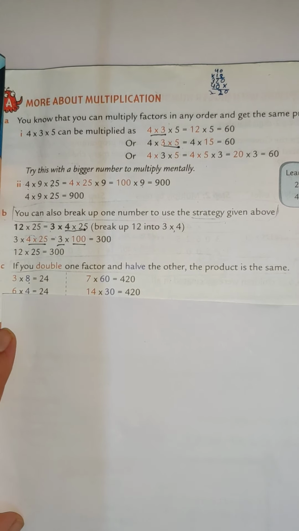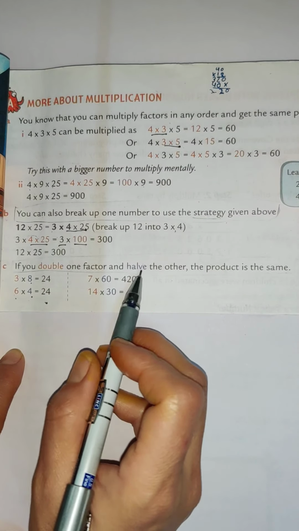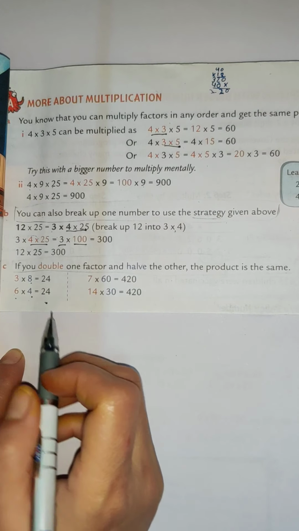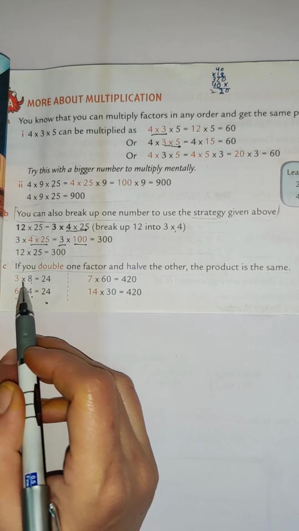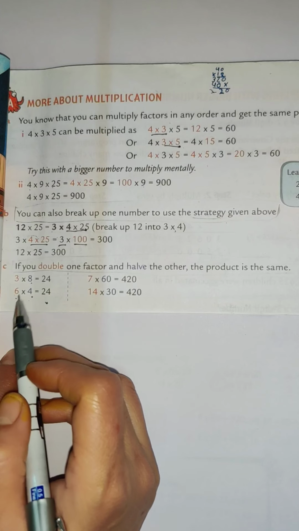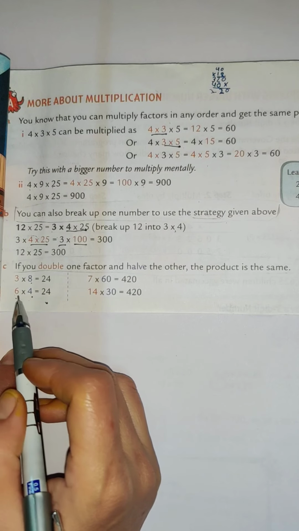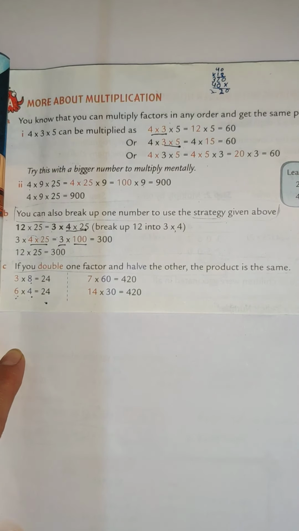The third strategy we studied was that if you double one factor and halve the other, the product is the same. For example, you have 3 8s are 24. So if you double 3, you will get 6, and you halve 8, you will get 4. But still 6 4s is also 24. That is, the product is the same.